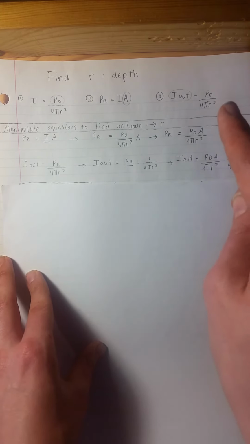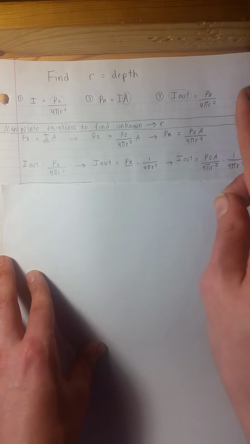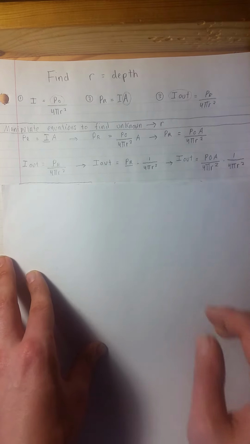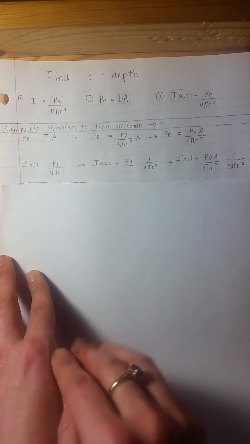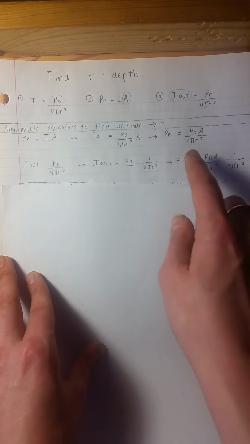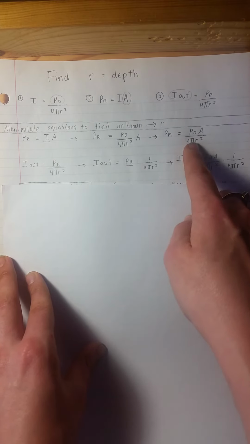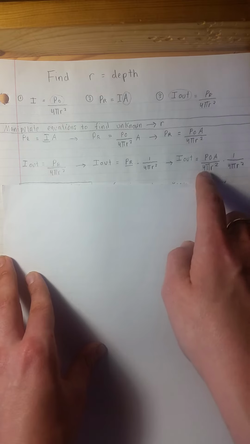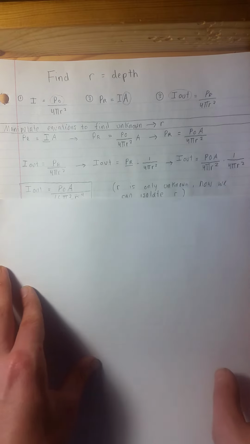Then I took equation 3, I out equals P reflected divided by 4 pi r squared, and I split it apart to make the algebra a little bit easier. I pulled the P reflected out as a separate term, and I replaced it with the P reflected that we just found, put in place of P reflected right here.